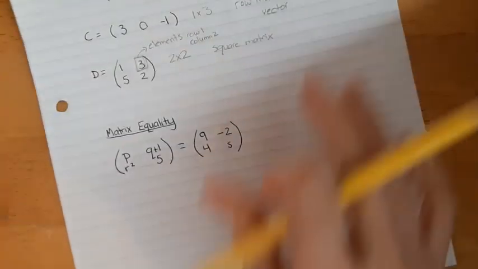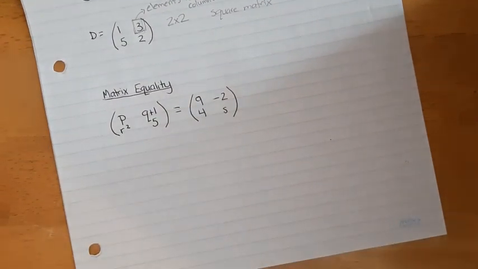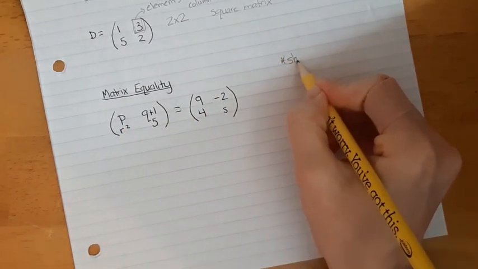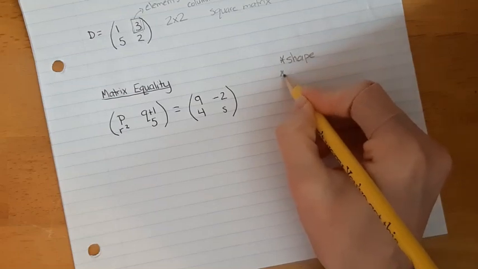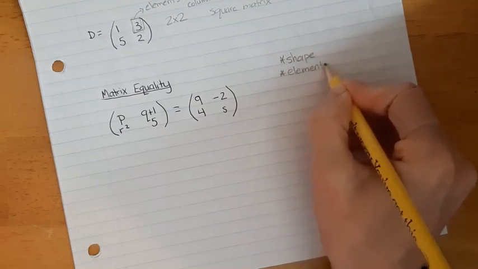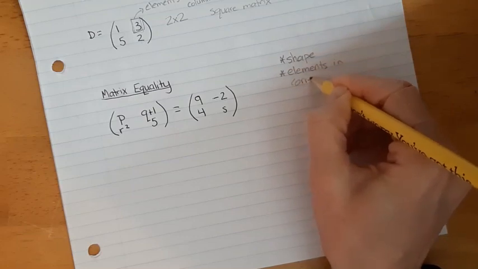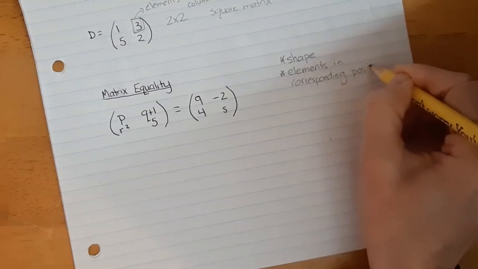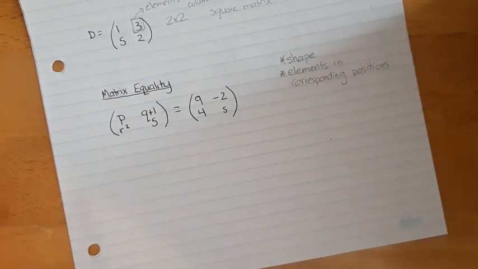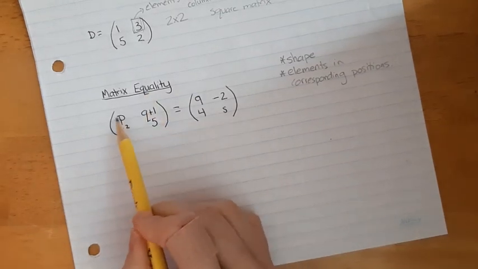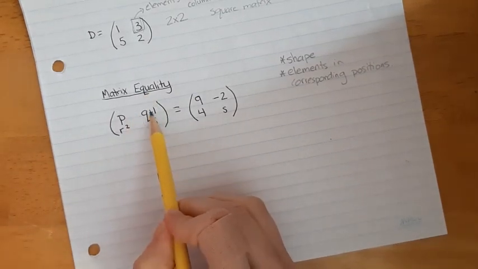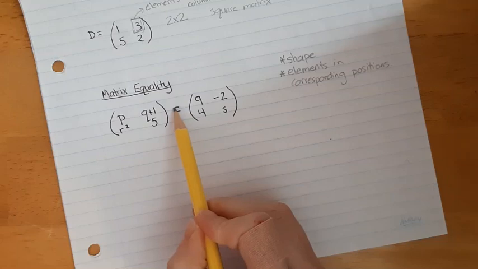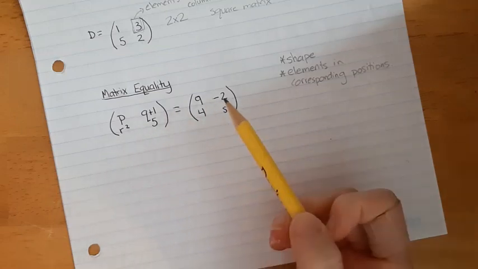The last thing we're going to get to in the introduction is the idea of matrix equality. Two matrices are equal if they have exactly the same shape and exactly the same elements in corresponding positions. That's a complicated way of saying they have to look exactly the same to be equal. They must have the same number of rows, the same number of columns, and in each position the same value, the same element. So when we see the equal sign, we know automatically that they are already equal.